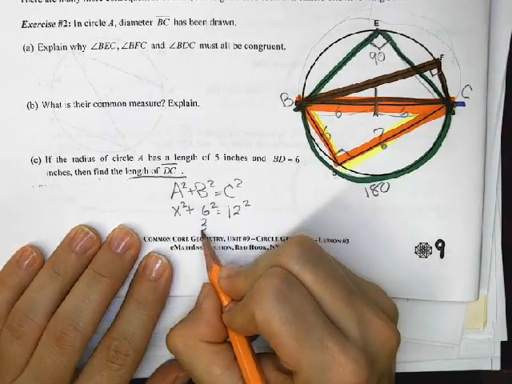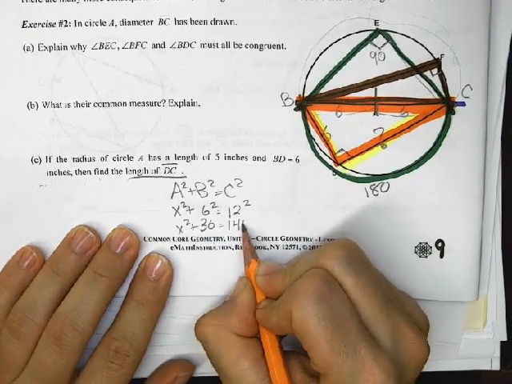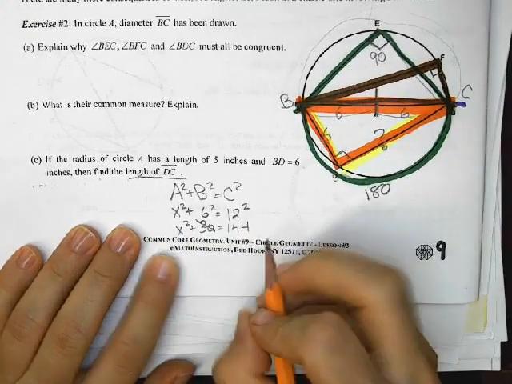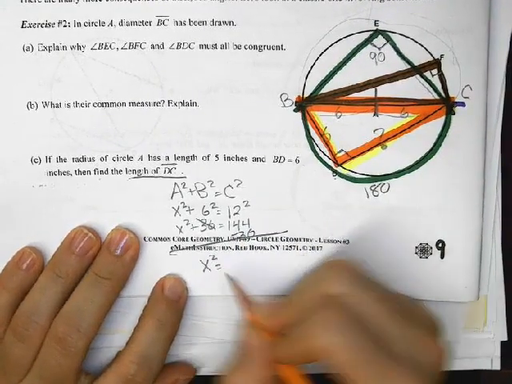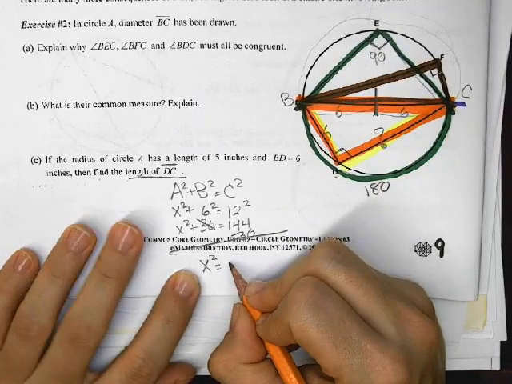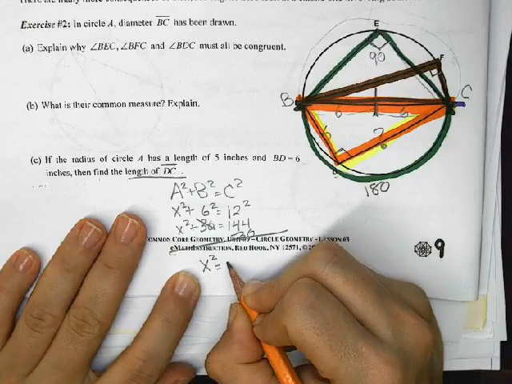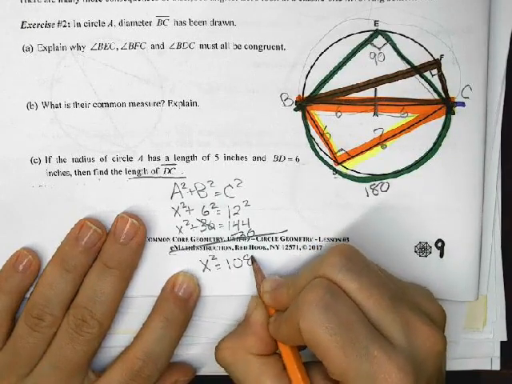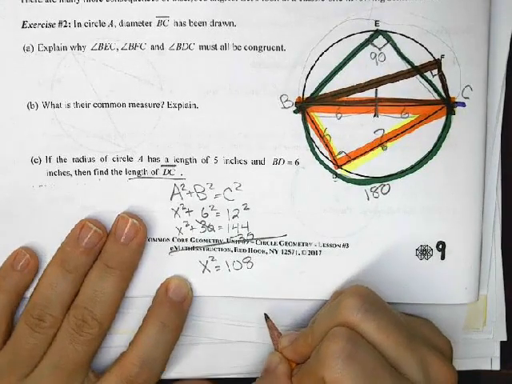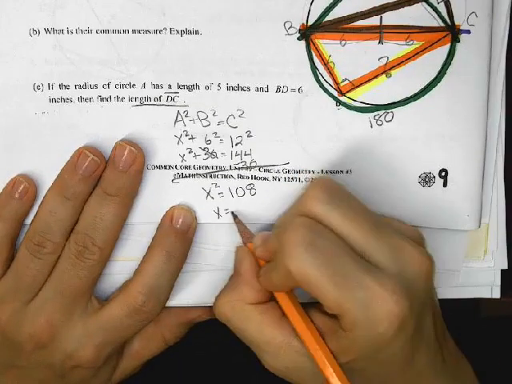Okay, so we get 36 plus x squared equals 144. You take this off, and then we solve this. And then you take the square root at the end. Okay, so it's a review of the Pythagorean theorem. Okay, so then we take the square root.